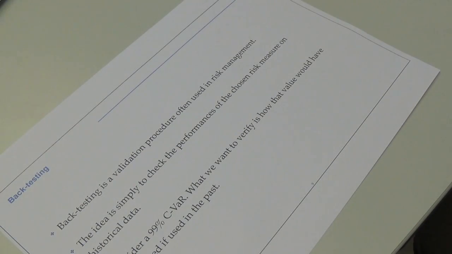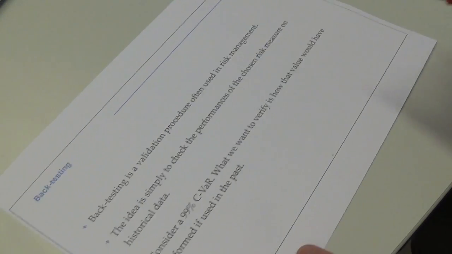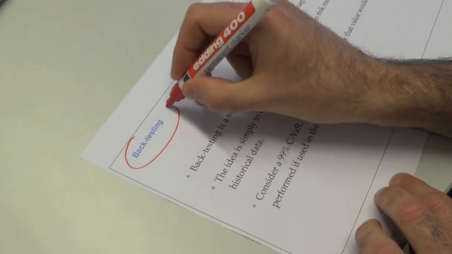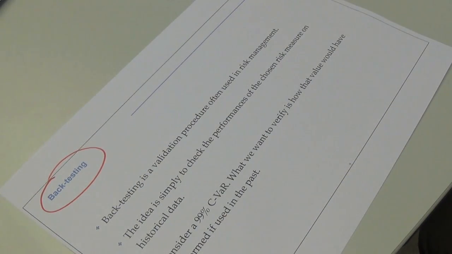Finally, we have introduced the basic procedure for backtesting. Backtesting is the set of statistical tests we can use to verify whether our value at risk, our VaR, is reliable or not, on the basis of historical data.